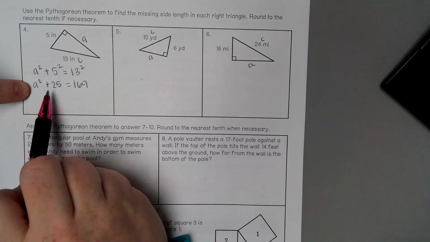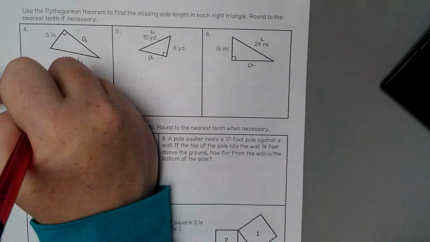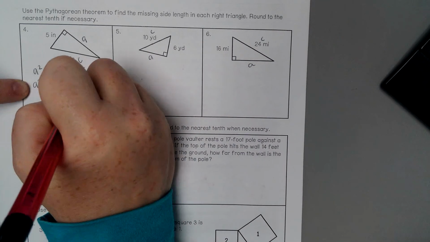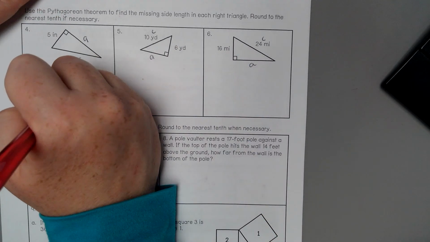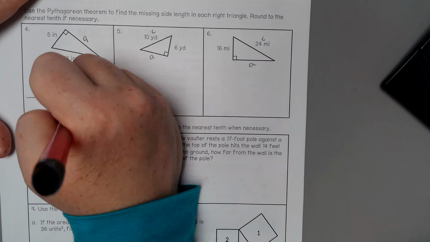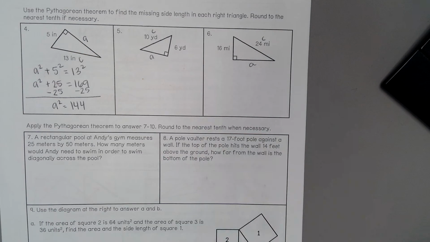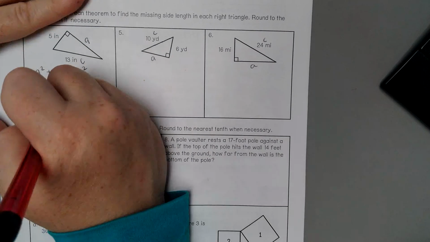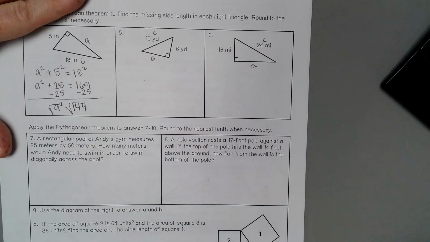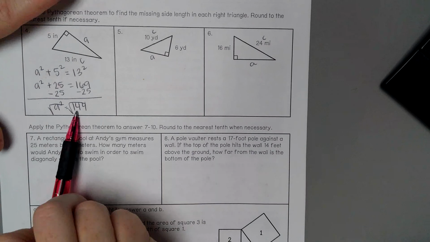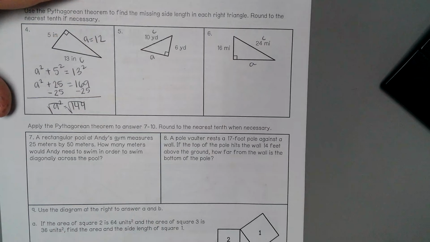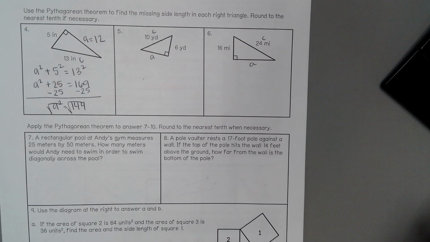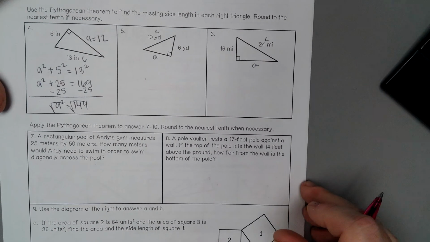To get that by itself, you have to do the opposite of adding. So we're going to subtract 25 from each side. So we now have A squared equals 144. The opposite of squaring is square rooting. And if you have your sheet out, you see that 144 is on there. So that means A is equal to 12.